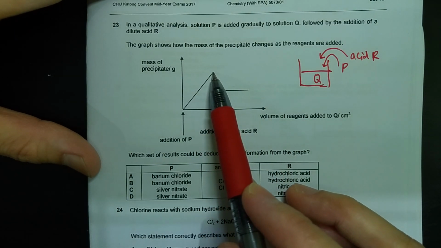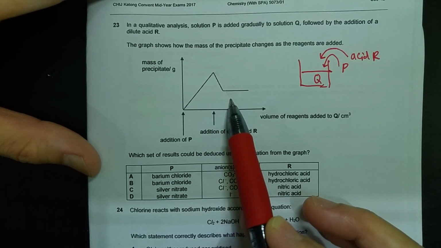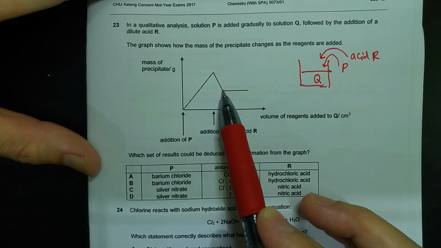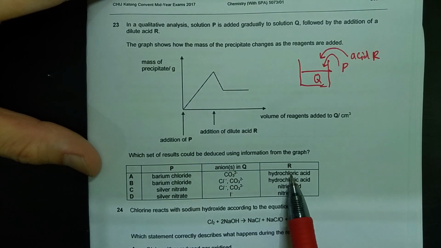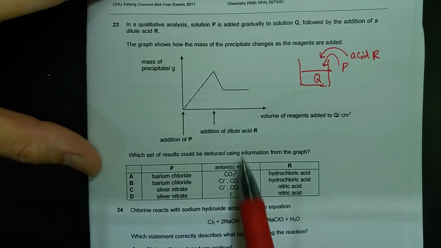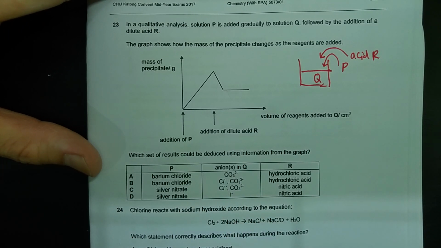So this precipitate should decrease all the way down. It doesn't just decrease a bit and then the amount of precipitate stays constant. Which means that the anion in Q is not only carbonate, it's probably carbonate and something else.